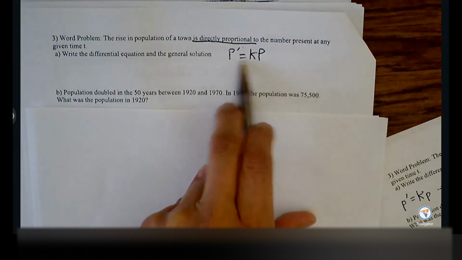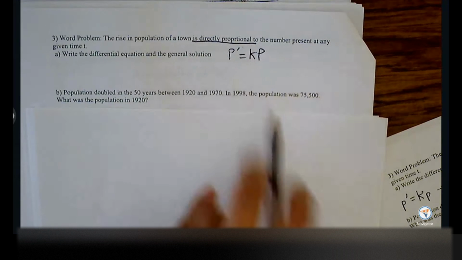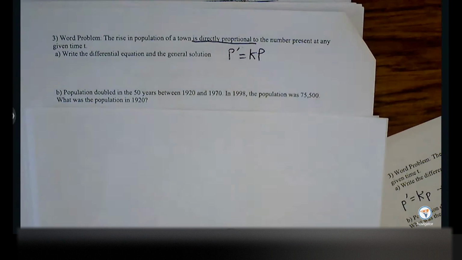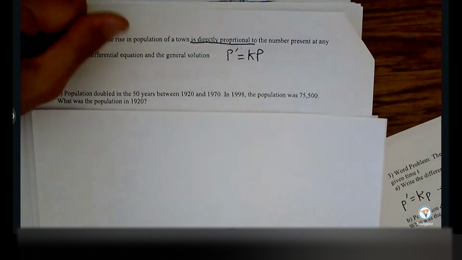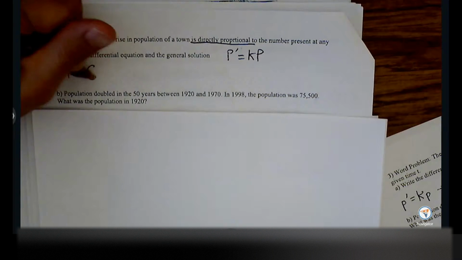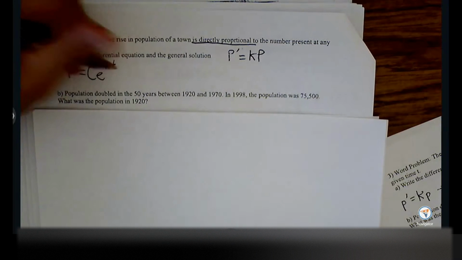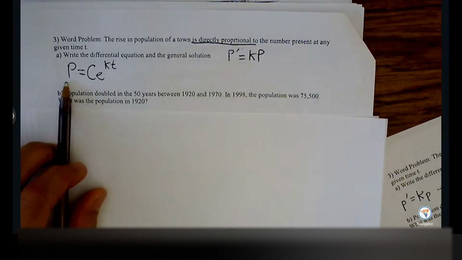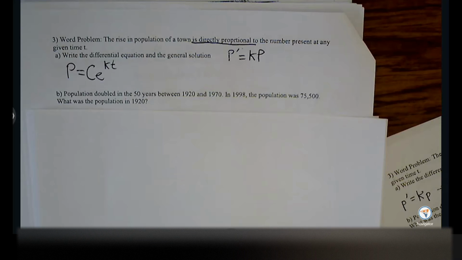And then this is always going to transform itself, after we separate the variables and take the antiderivative, into something of the form y equals C E to the KT. But I'm just letting my dependent variable be population P instead of y. All right, good so far? Yes, sir.